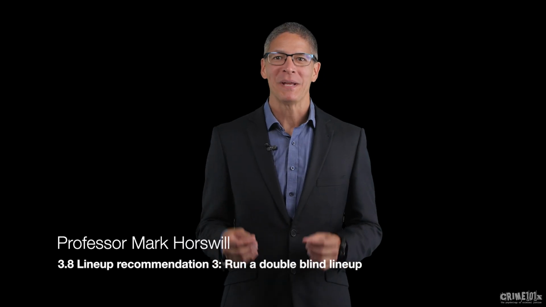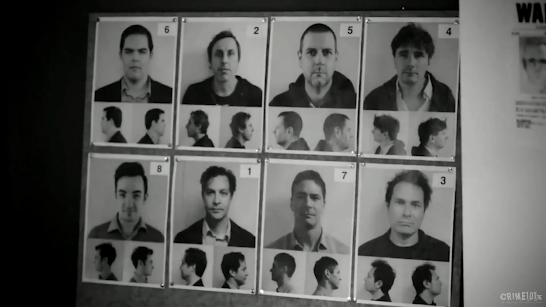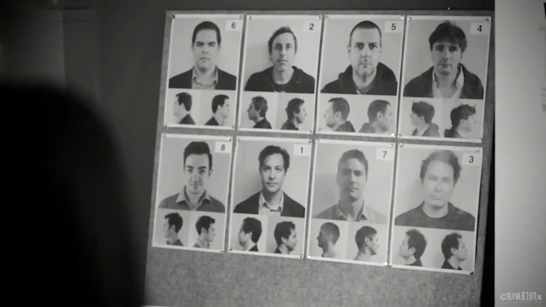Now let's look at how we actually conduct the lineup. In our crime drama, there were a number of problems with how Detective Ray conducted the photographic lineup with eyewitness Sherry. The first is that Ray ran the lineup himself. The problem here is that Ray knew in advance who the suspect was.